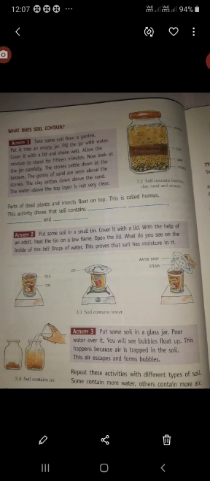Activity 2. Put some soil in a small tin. Cover it with a lid. With the help of an adult, heat the tin on a low flame. Open the lid. What do you see on the inside of the lid? Drops of water. This proves that soil has moisture in it.